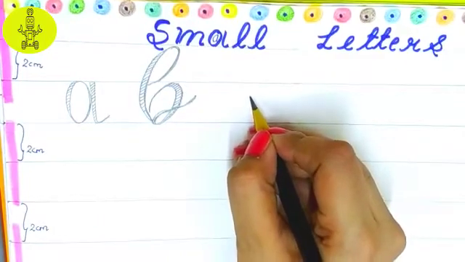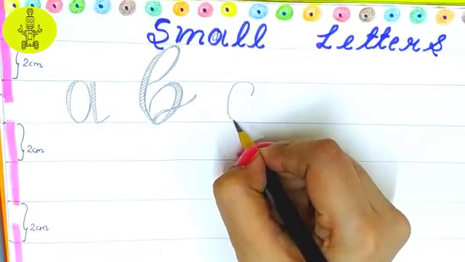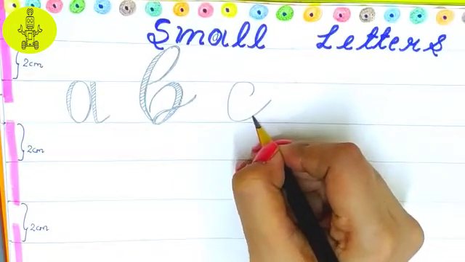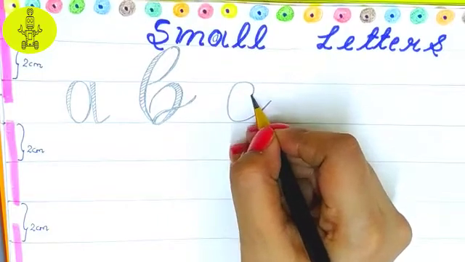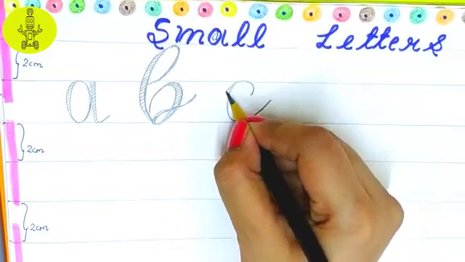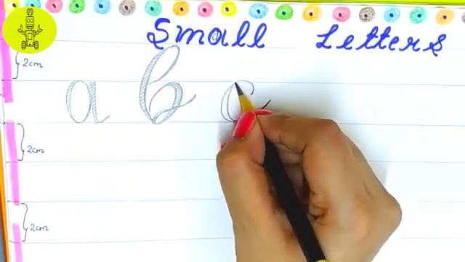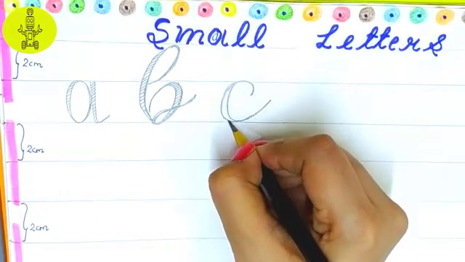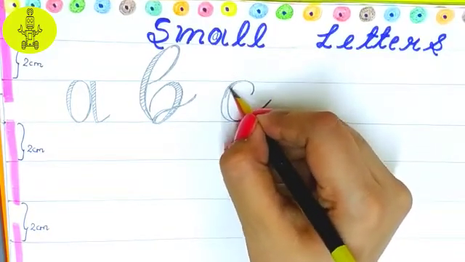Now letter c. Letter c is a half oval. I made a half oval. Now we'll start with completing the strokes. This oval loop is completed. Now we come to the double. Double we have done. So this was your letter c.